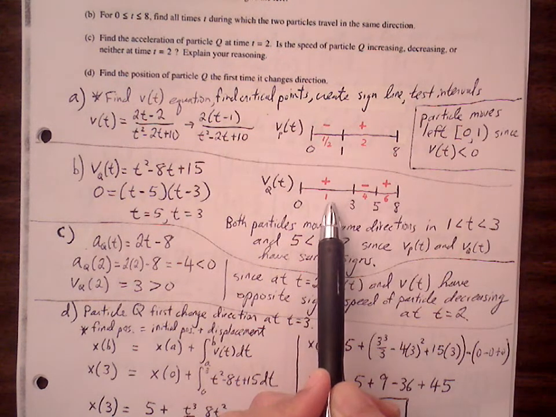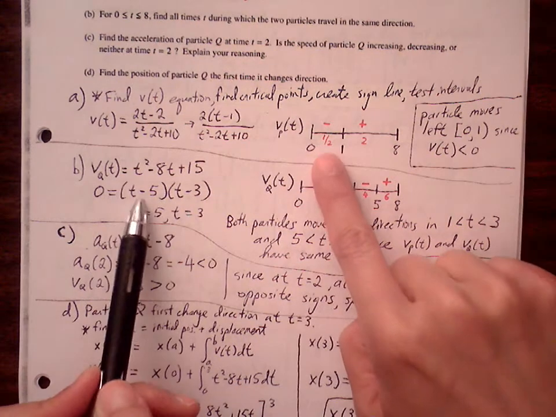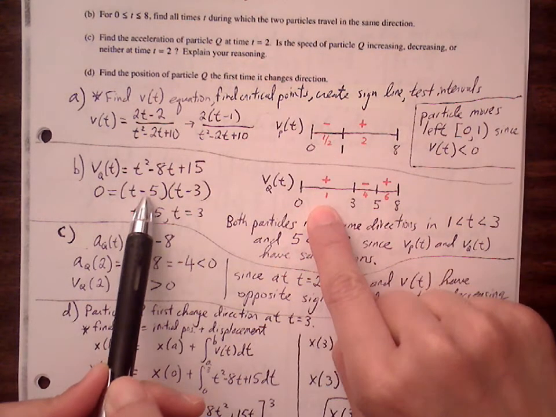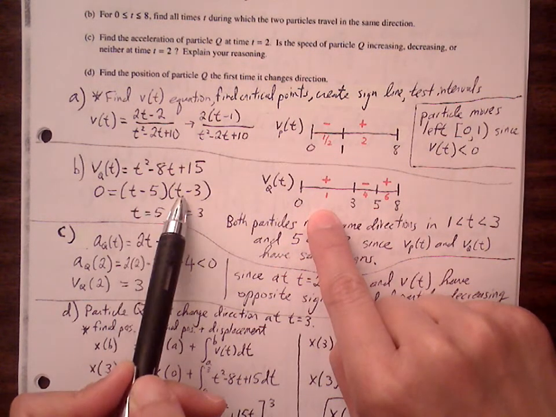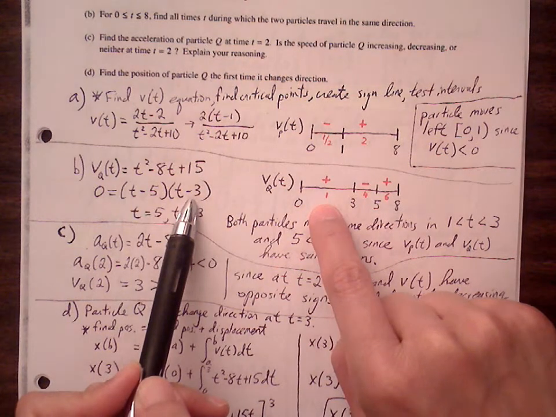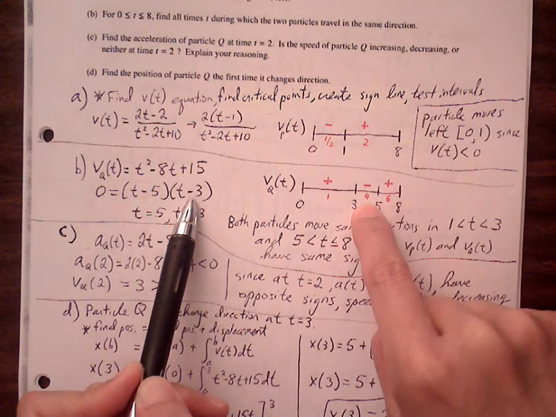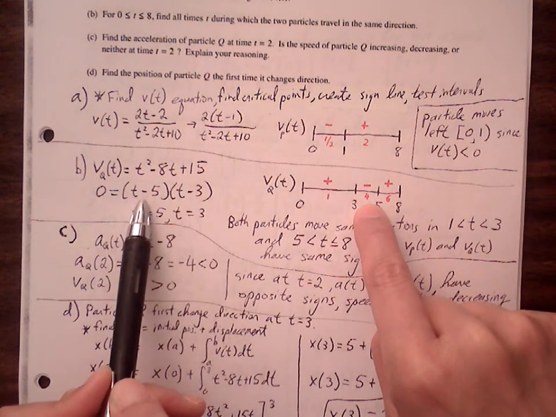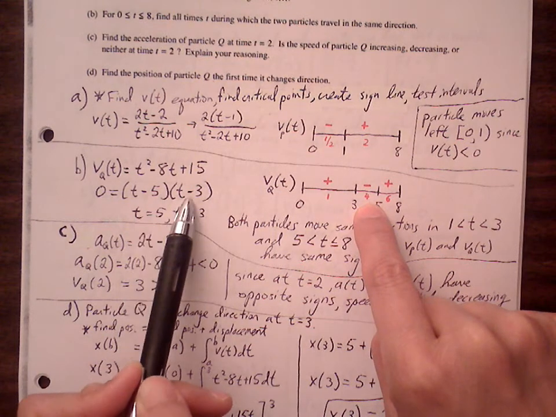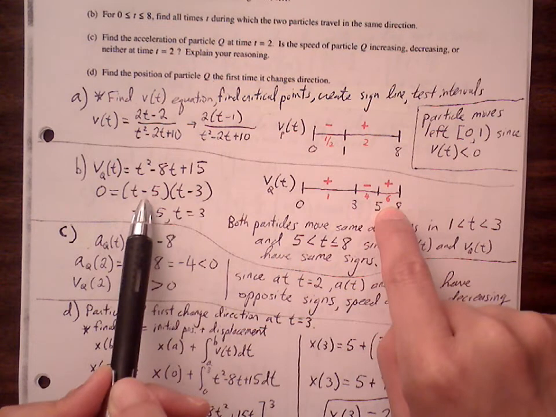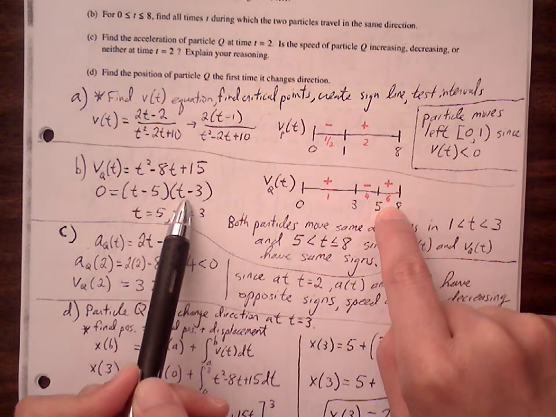And I can plug 1 into the factor form of the velocity function. I get 1 minus 5 and 1 minus 3. Two negatives give me a positive. Plug 4 in. 4 falls between 3 and 5. 4 minus 5 times 4 minus 3, that's negative times positive, which is negative. Plug in 6 finally. Positive times positive, which is positive.